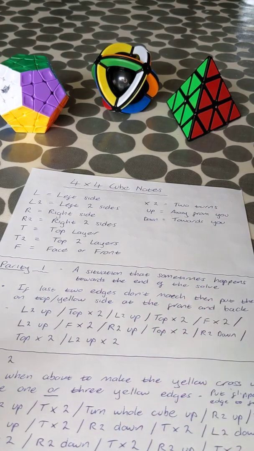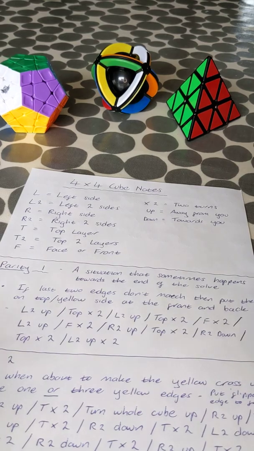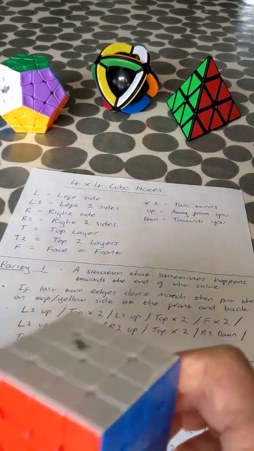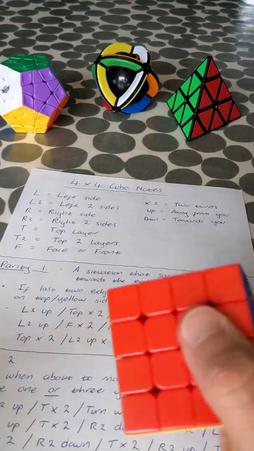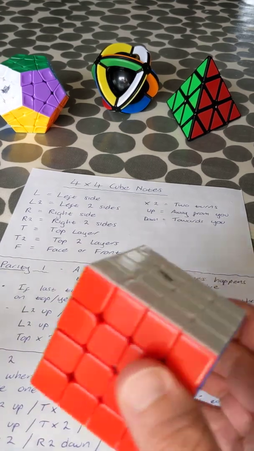I think that's the case anyway, but again, I'm no expert. I'll tell you once we get to that stage, but these basically are how to get out of those parities. And then when you do these, it takes you basically back a stage, so that when you start solving it as what becomes a 3x3, the bad situation or the mixed up situation doesn't happen again.